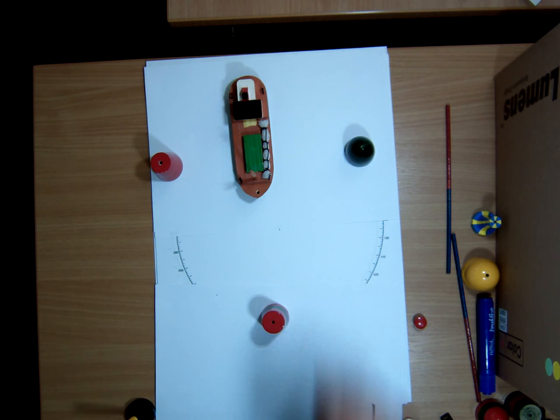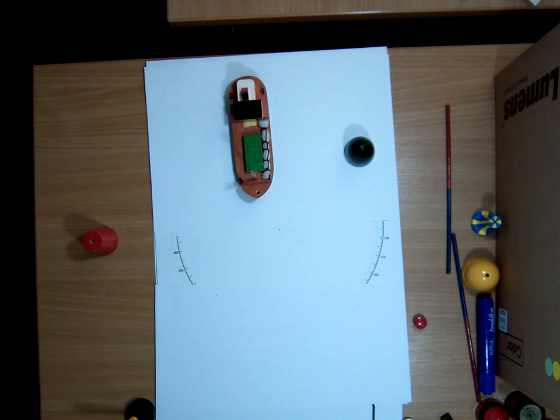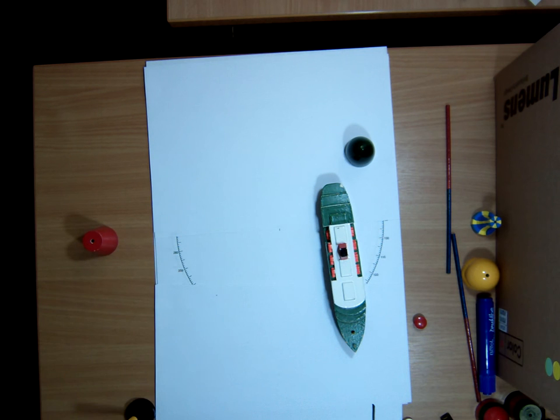Okay, so in the same channel, this is a T-jetty.